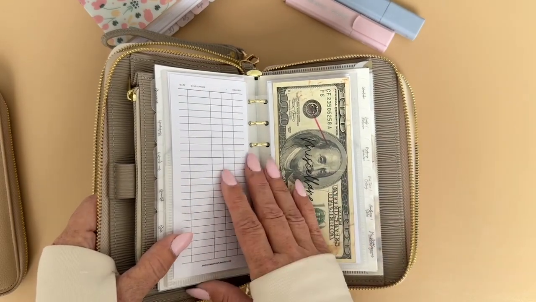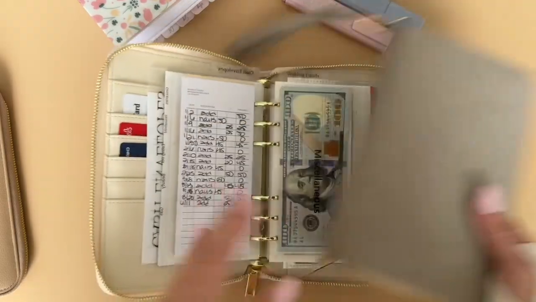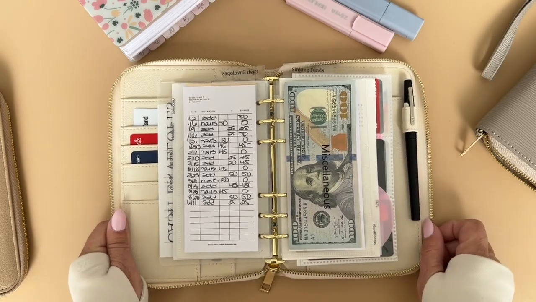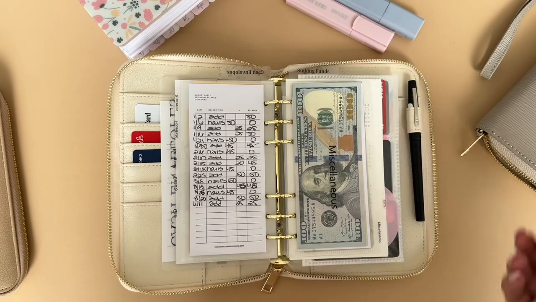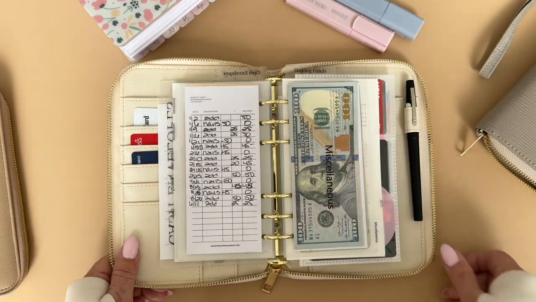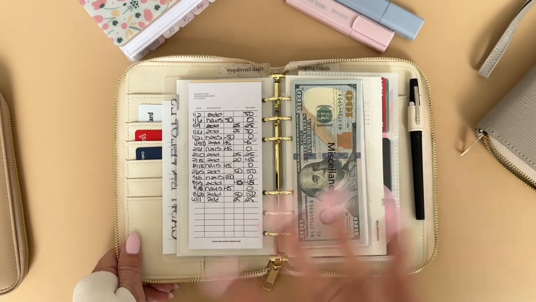So again, you're out and about, you go to the grocery store and you're like, oh, I don't have any money, or you want to go out to eat with your daughter and you don't have any money, but that's where the buffer comes in. That's where the miscellaneous envelope is really helpful. And so I implemented this strategy a long time ago, and I thought, wow, this is so amazing.